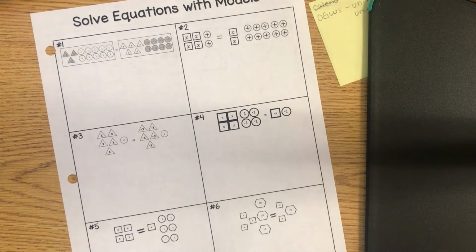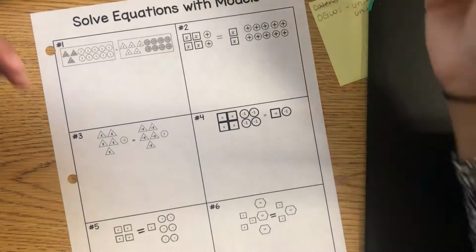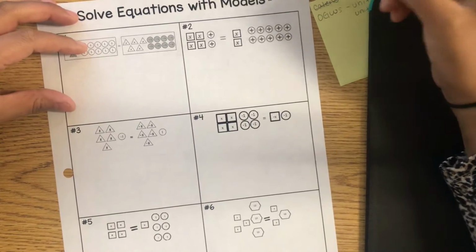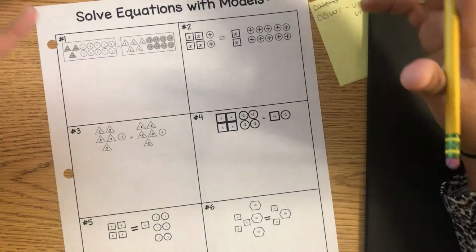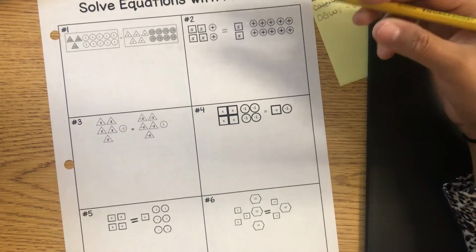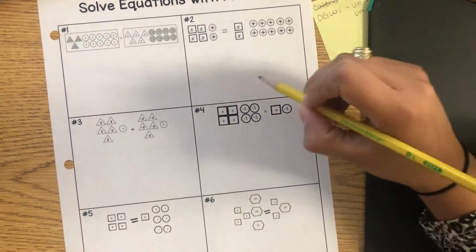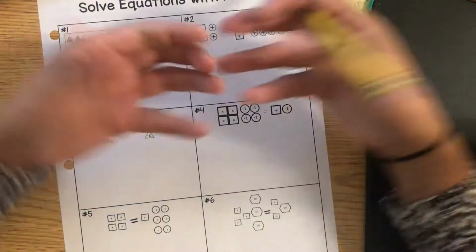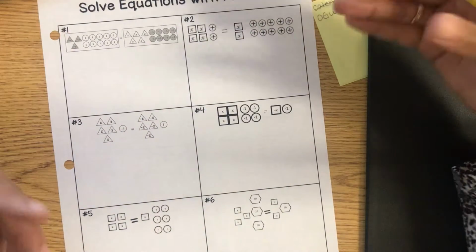Okay, so the last 2 weeks, we've been working with solving equations. Now that we've learned how to do it by hand and solve for the variable, we are going to see different types of ways they could ask us those questions. So sometimes they're going to give us the equation written out, now just solve.